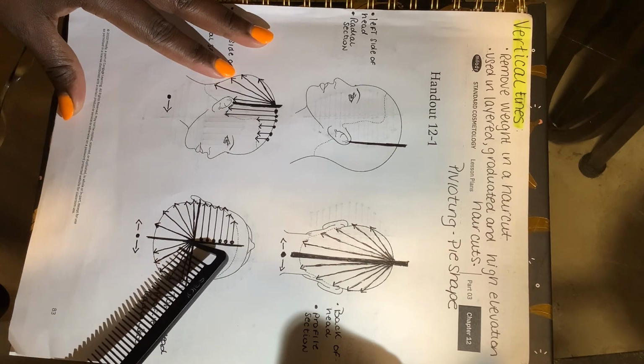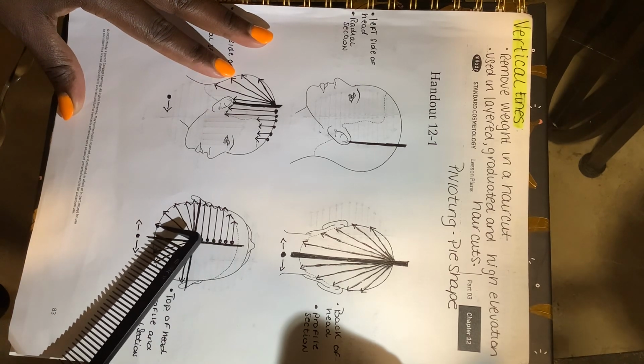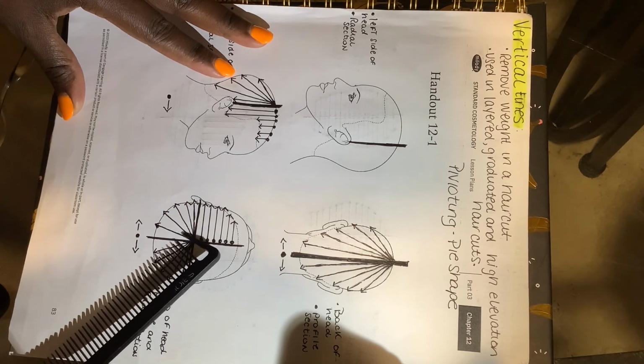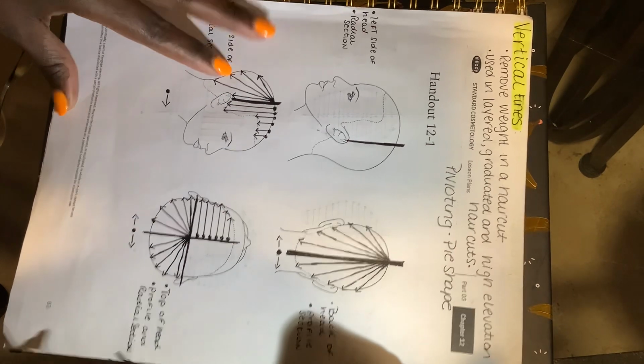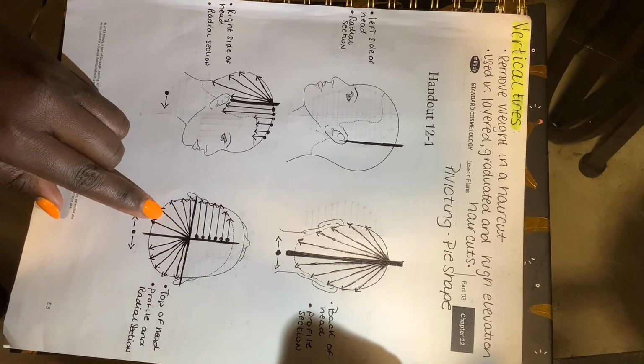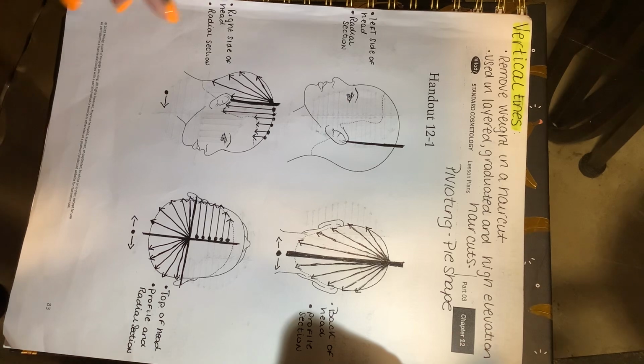I would start on the interior and I would work my way down to the back of the head. So we're starting at a central location and we're working our way out to create our pivoting or our pie-shaped subsections.